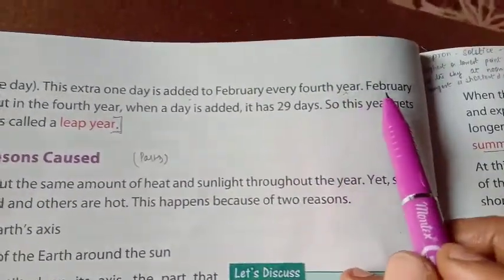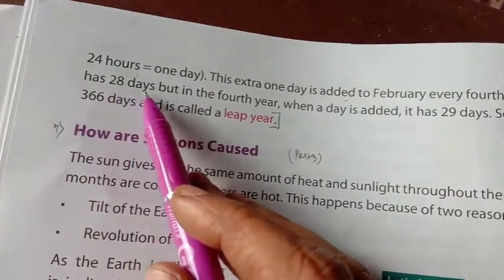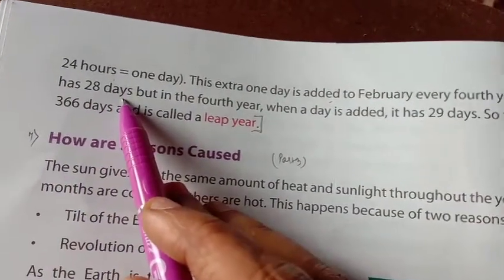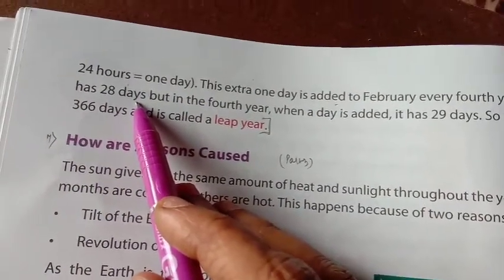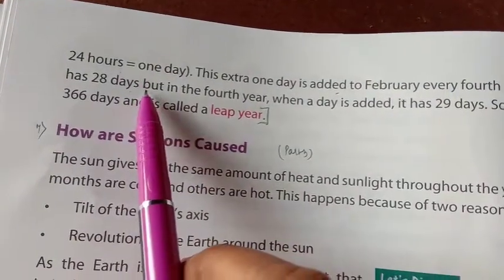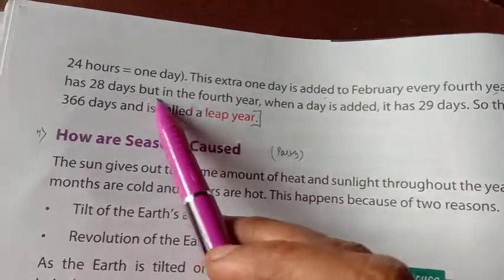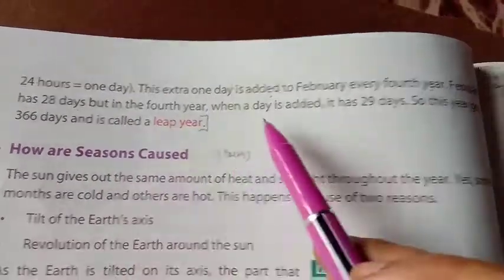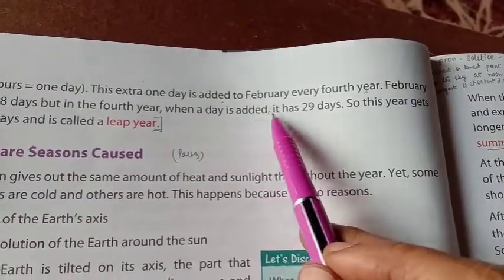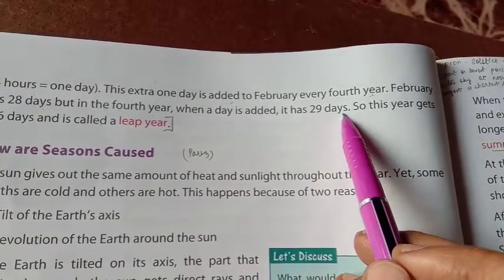February usually has 28 days in the non-leap years. But in the fourth year, when a day is added, it has 29 days.